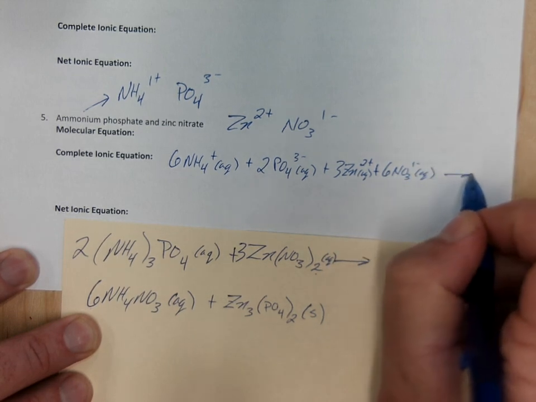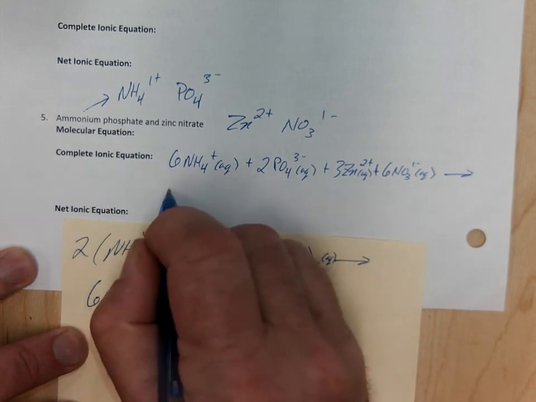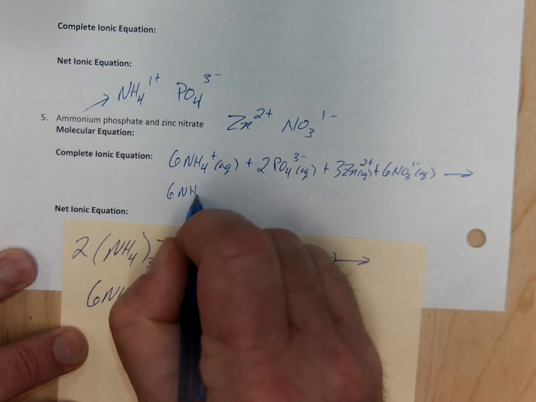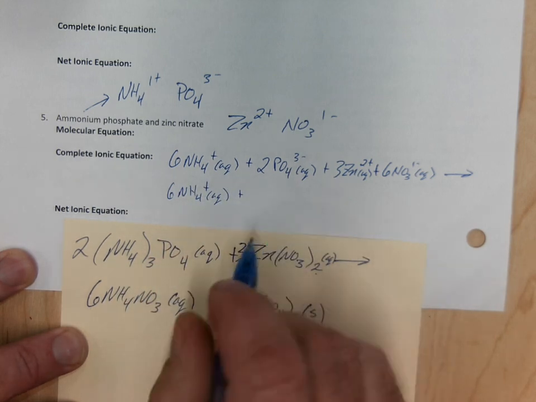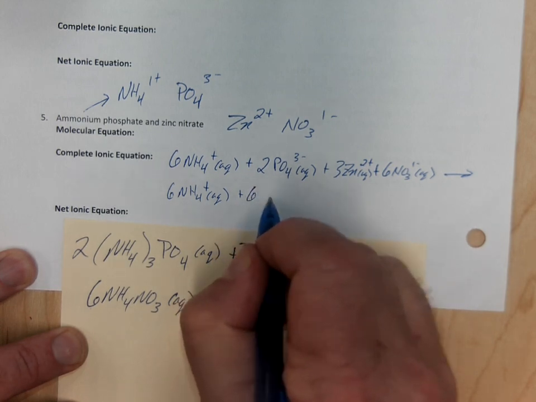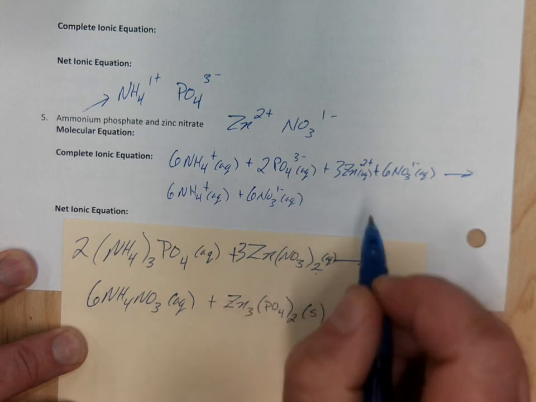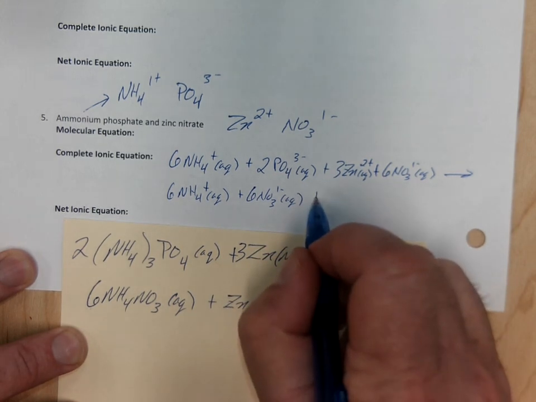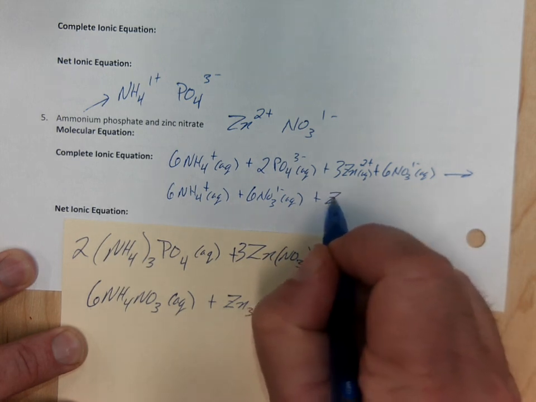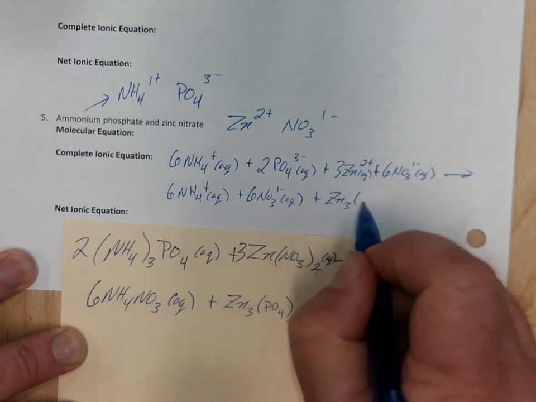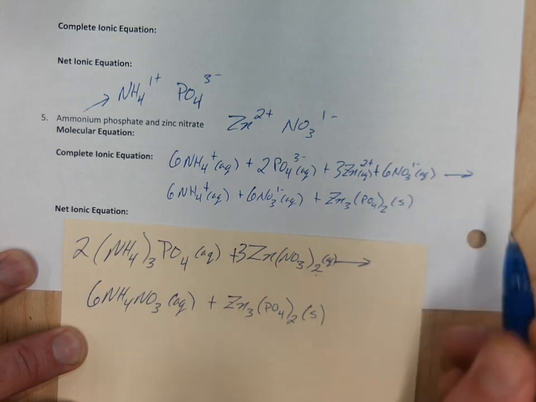And then that's going to make our 6 ammonium ions again, 6 NH4 plus 6 nitrates, and then it's also going to make our product, which is the zinc phosphate, which is solid.